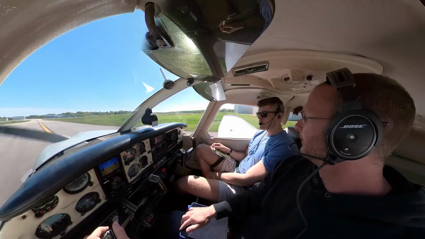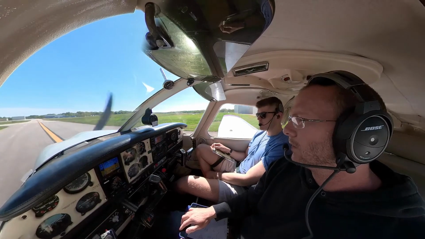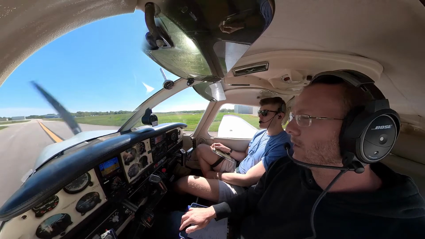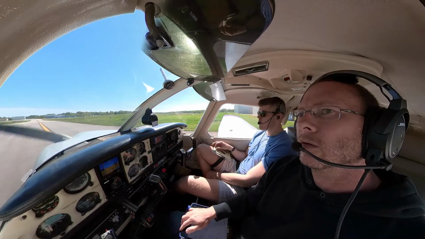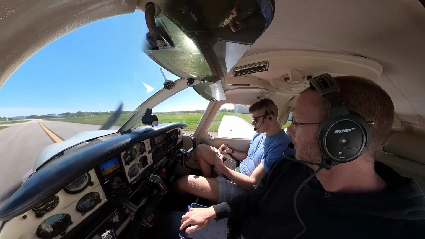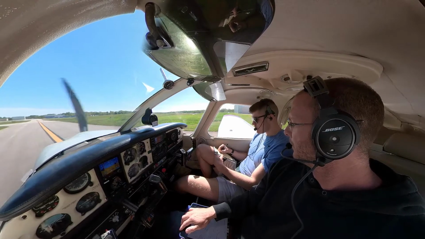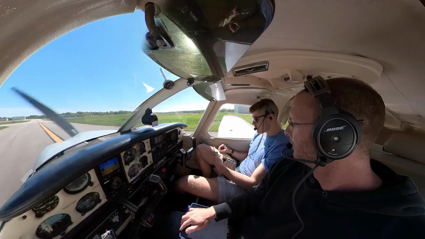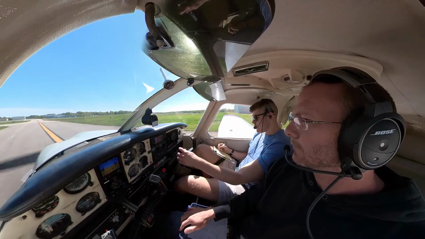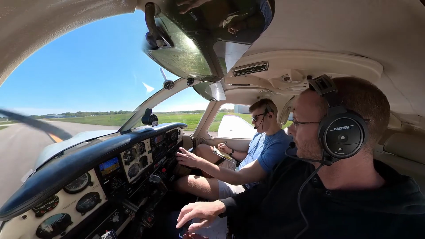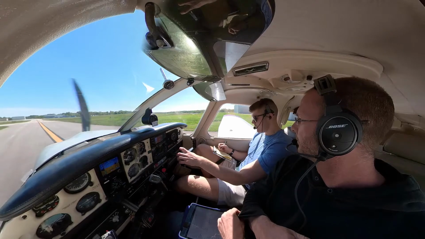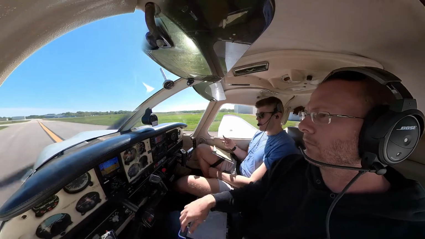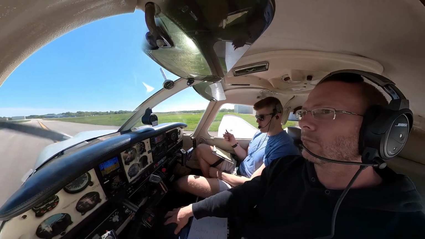126.15, 20 Lima Lima. Archer 0 Lima Lima, read back correct, runway 4, taxi via Yankee, Alpha, cross runway 36 at Alpha. You can have runway 31 if you want, but the wind's 030 at 12. Taxi to 4 via Yankee and Alpha, across 36 at Alpha, 20 Lima Lima. Alright, so never mind, we're not going to be using 31, we go all the way down to 4.